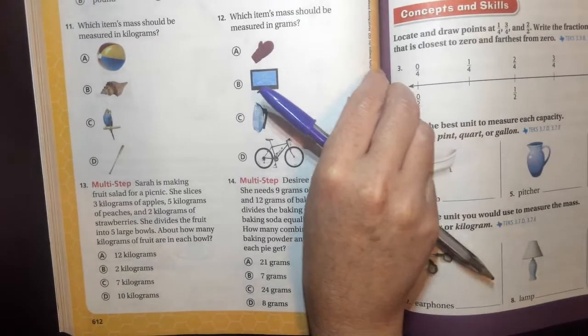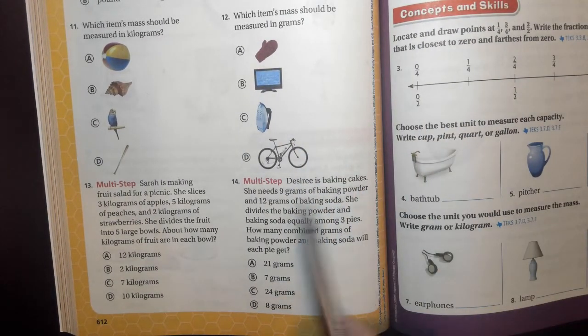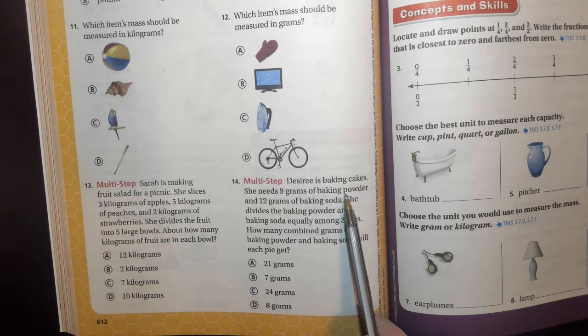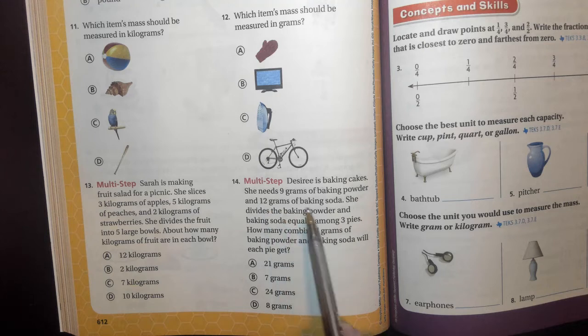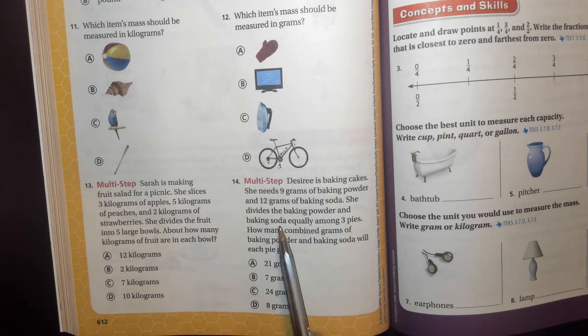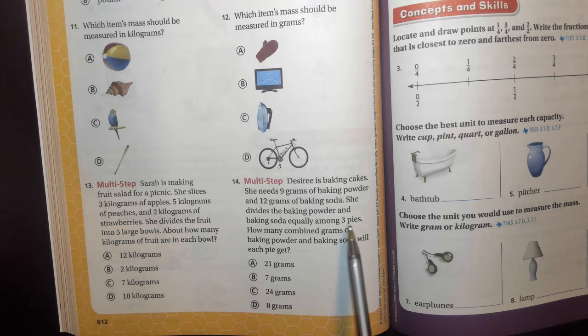And question 14. Desiree is baking cakes. She needs 9 grams of baking powder and 12 grams of baking soda. She divides the baking powder and baking soda equally among 3 pies. How many combined grams of baking powder and baking soda will each pie get?